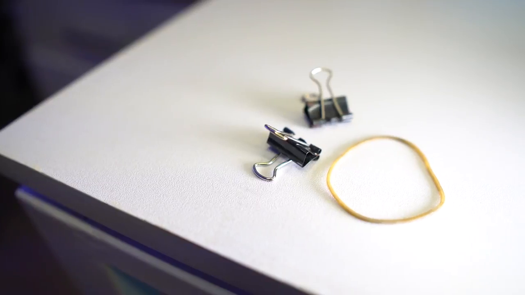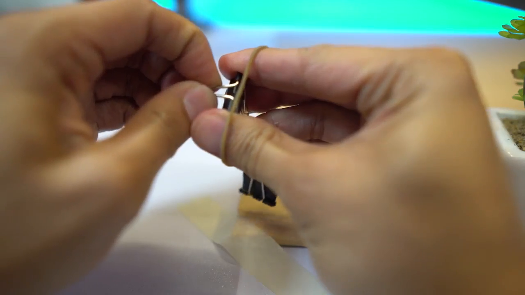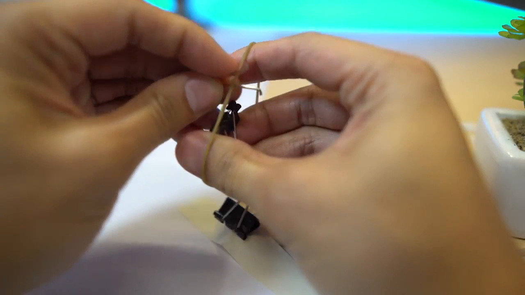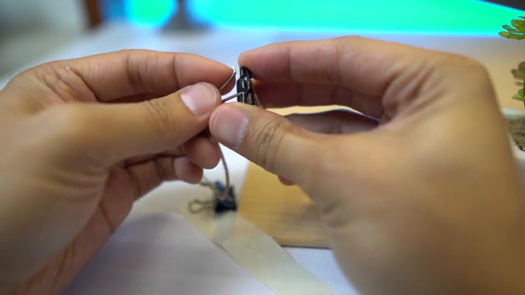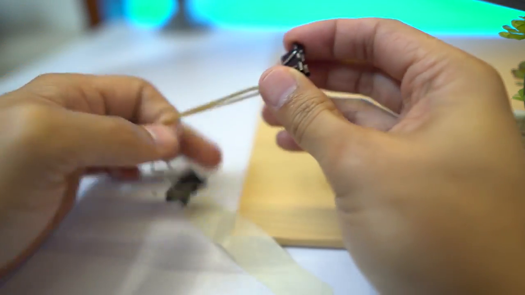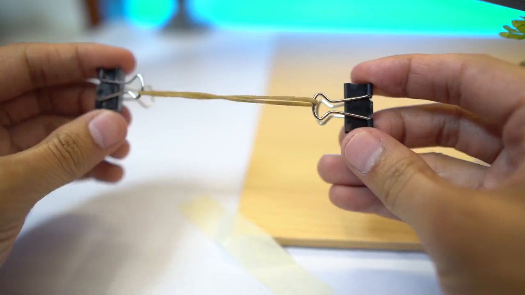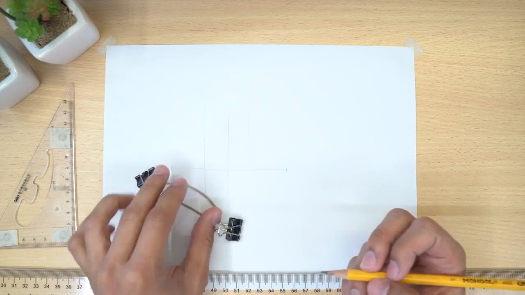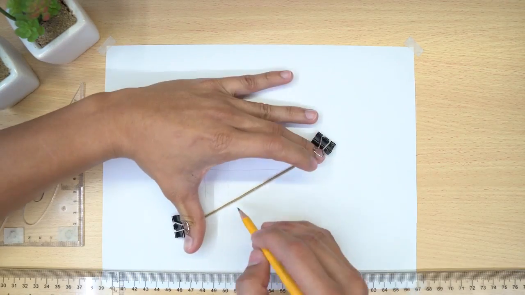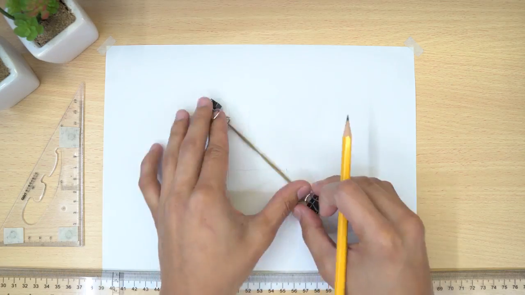So hack number 4 is for drawing short freehand lines and helps you train your hand into drawing much straighter lines. The things you're going to need for this hack are some tiny binder clips and a rubber band. Now, all you have to do is attach the rubber band onto the tiny metal handles of the clips. When that's done, just rest the tiny metal clips on your thumb and your middle finger.